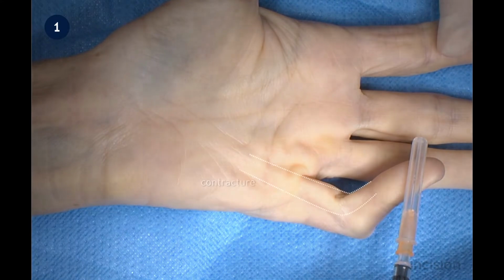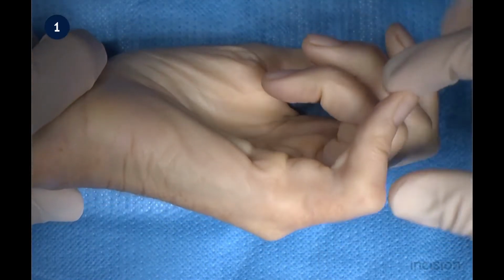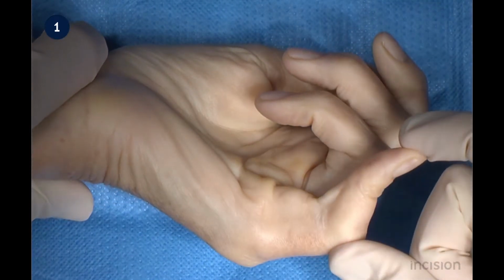Note the Dupuytren's contracture of the fifth digit. In patients with Dupuytren's disease, the pretendinous bands thicken and become pretendinous cords. These cords tighten over time and pull the finger inwards, as is the case in this patient. It has been in this position for almost 5 years.